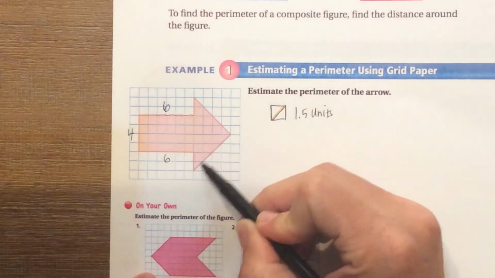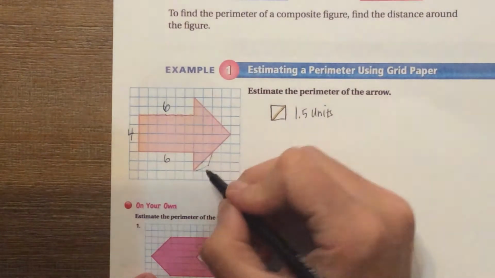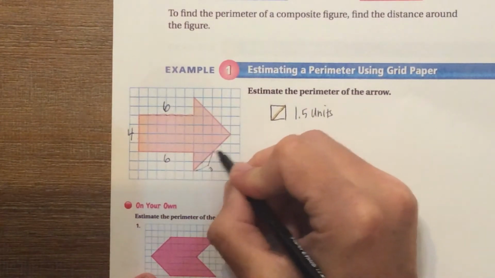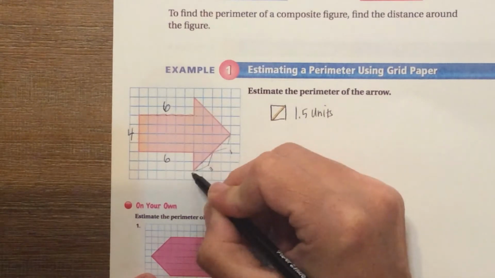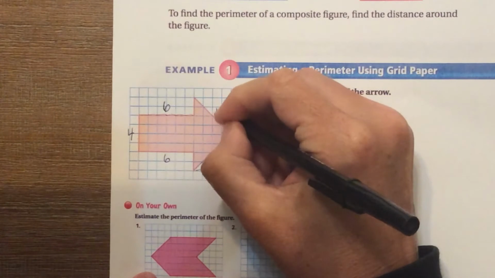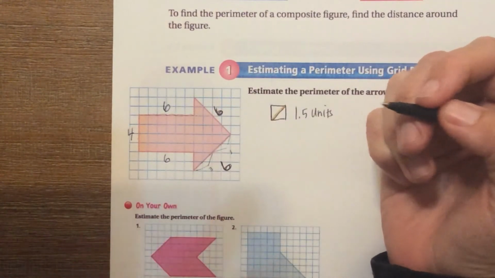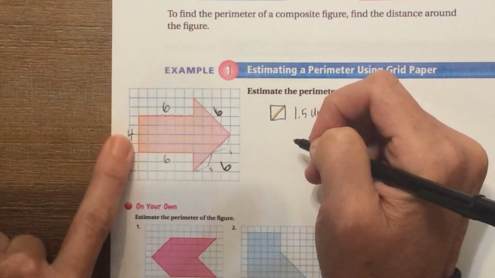But if each section is 1.5, I know that this piece and this piece together, 1.5 and 1.5, is 3. This piece and this piece is 3. So this whole section is 6, which means this whole section is 6. Okay? So really you just start adding it.